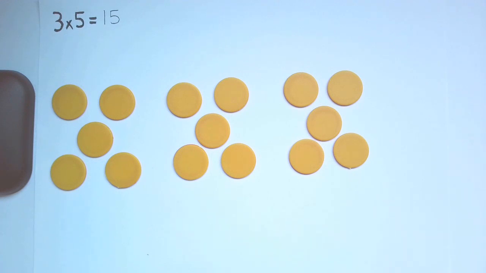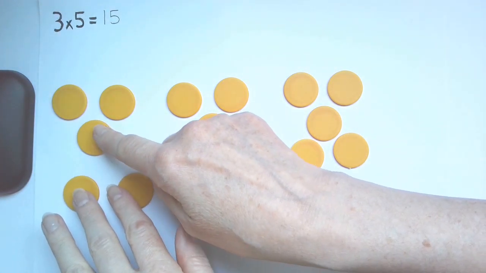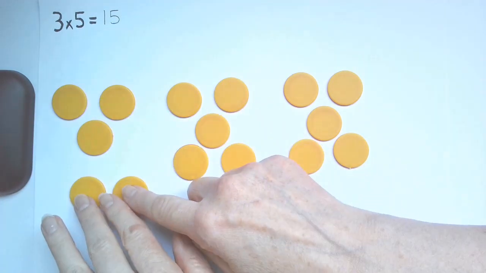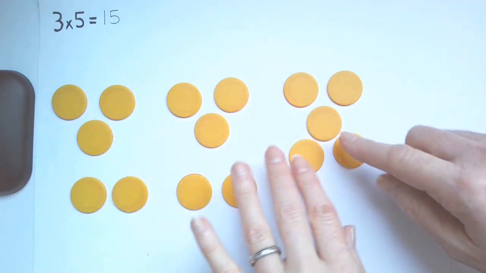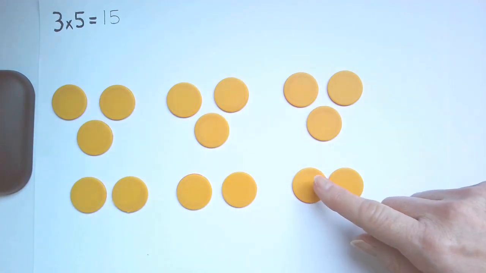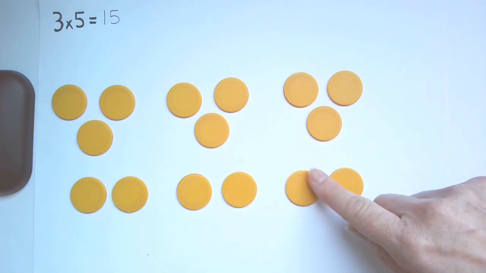But then also we can think about another fact. If I take these counters, I can see in this counter I've got 3 in this group. I've got 3 and another 3 and another 3, and I can easily just rearrange these counters.